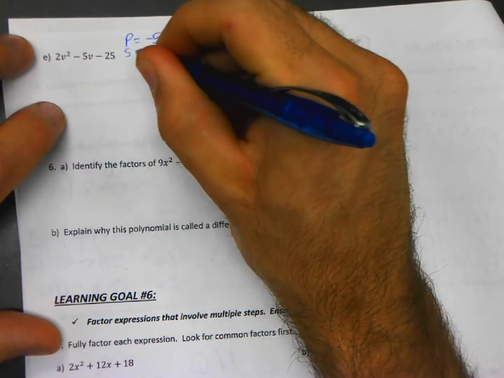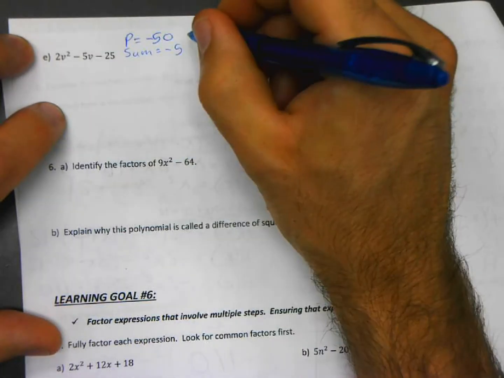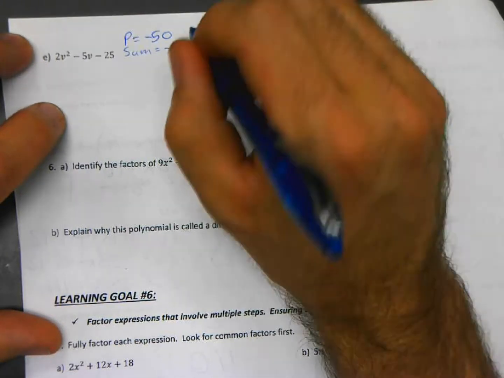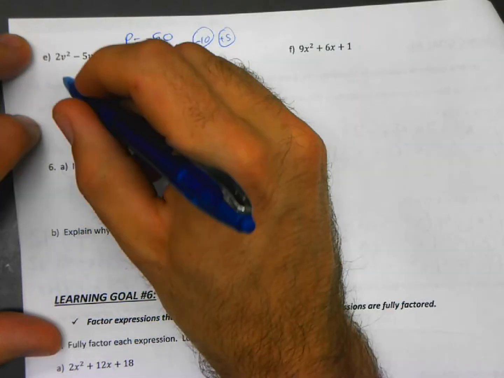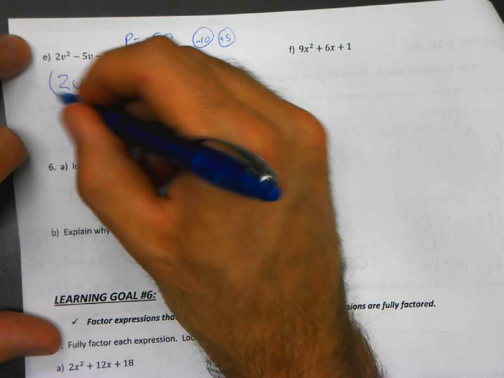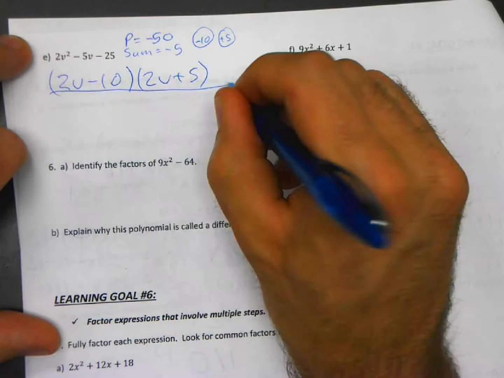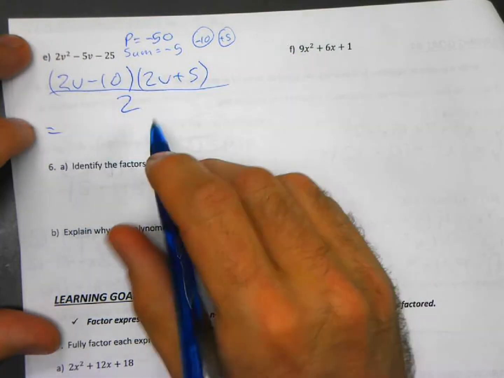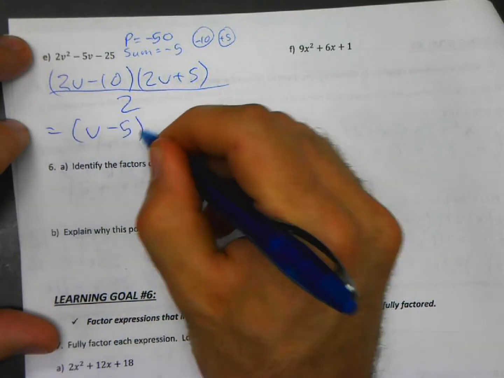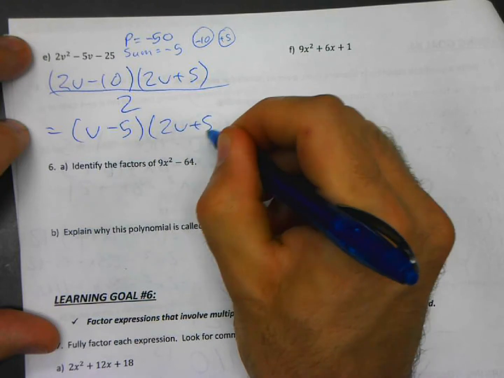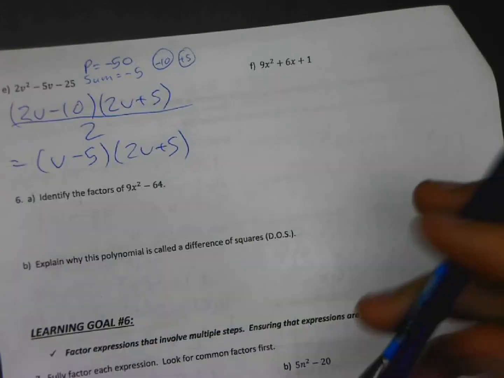Okay? Alright. So the product here is negative 50. The sum is negative 5. What are the two numbers? I think they are 10, or sorry, negative 10 and positive 5. Okay, so we're going to go 2v minus 10, 2v plus 5 all over 2. The 2 directly divides into here. So this will be v minus 5, 2v plus 5. I hope that's on the video. I guess this is on the video too.